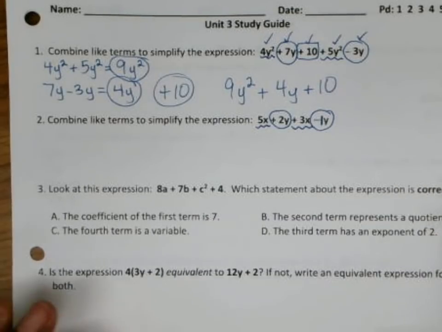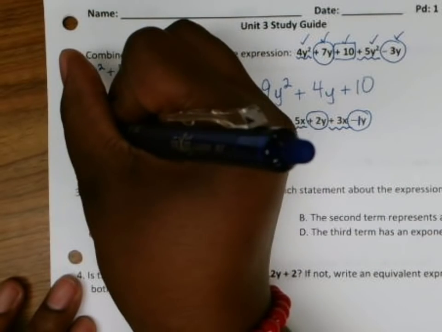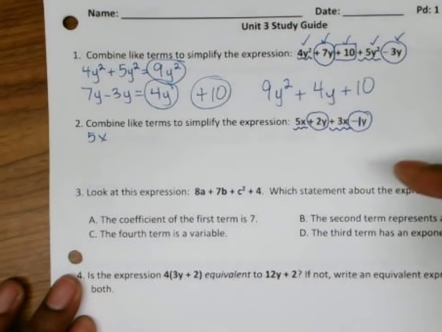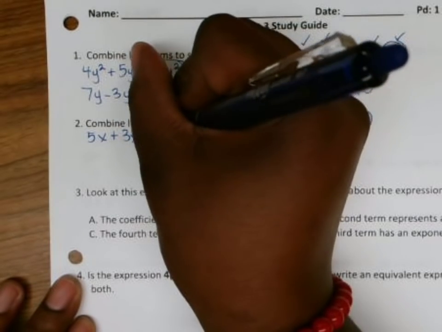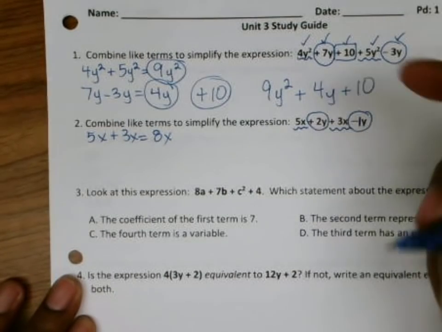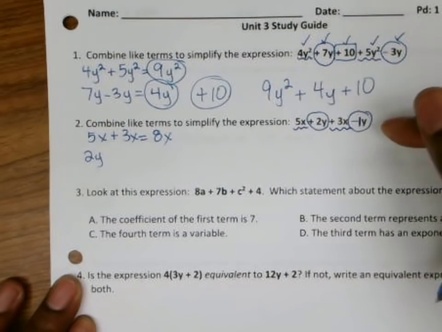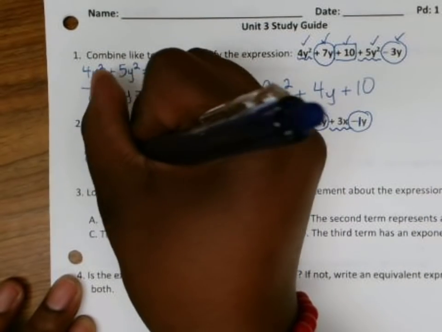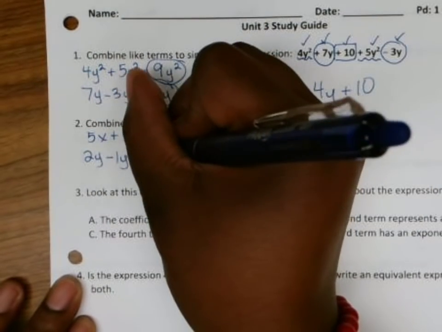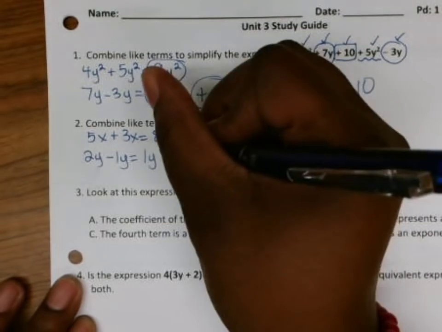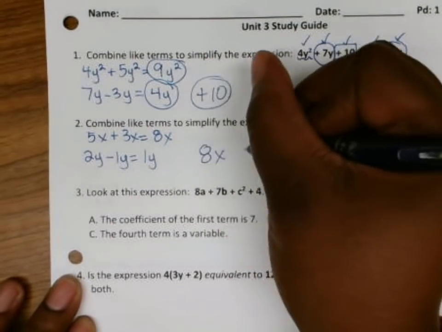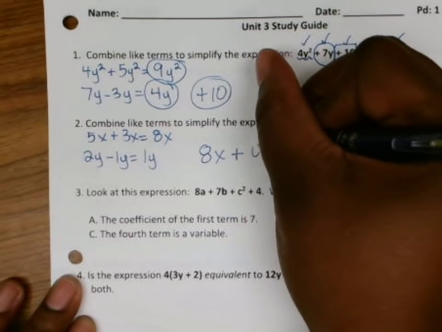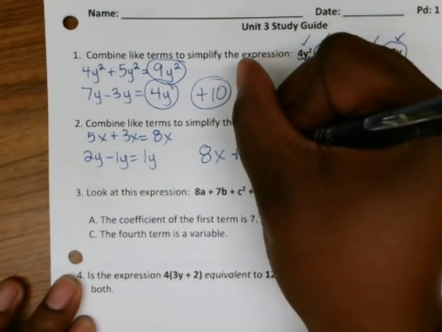So now that I've identified my like terms, I'm going to collect. 5x plus 3x equals 8x. And then I have 2y minus 1y, and that gives me just 1y left. So my simplified expression is 8x plus y, or I could say plus 1y.